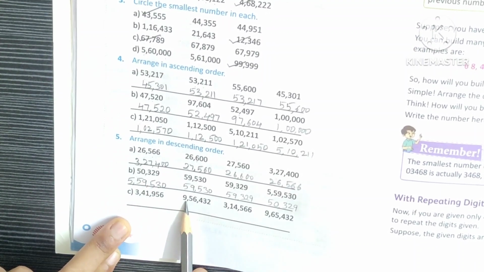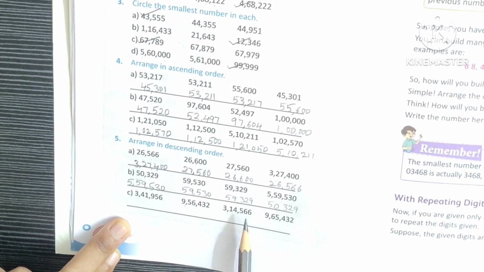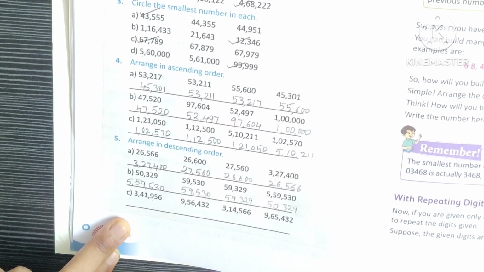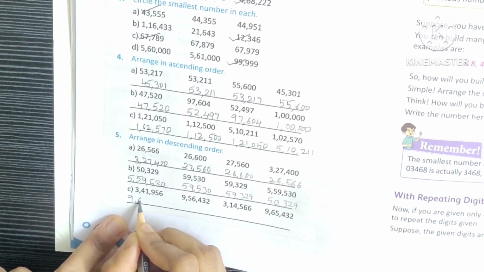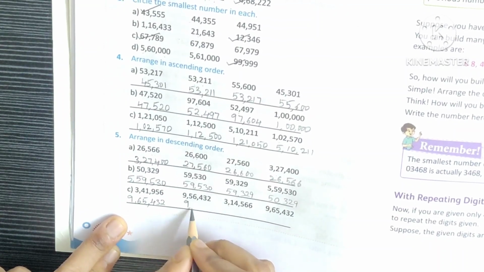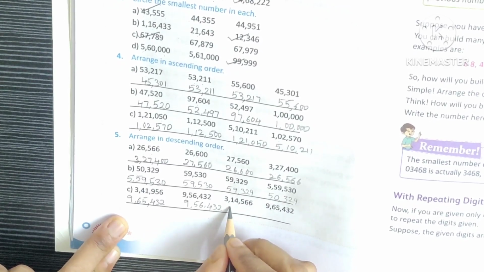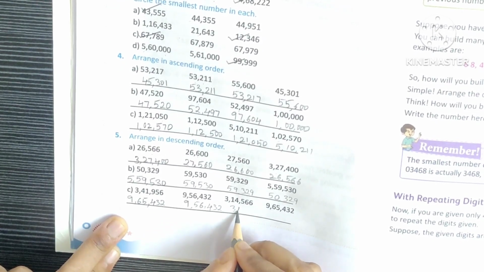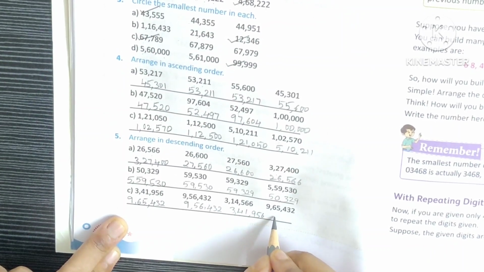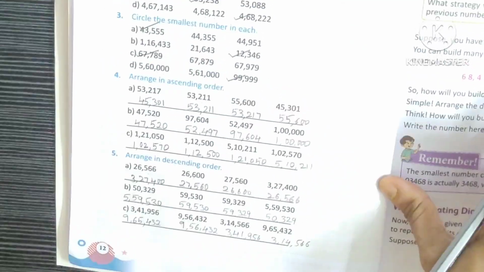3,41,956, 9,56,432, 3,14,566, 9,65,432. 9,65,432, 9,56,432, 3,41,956, 3,14,566. Understood?